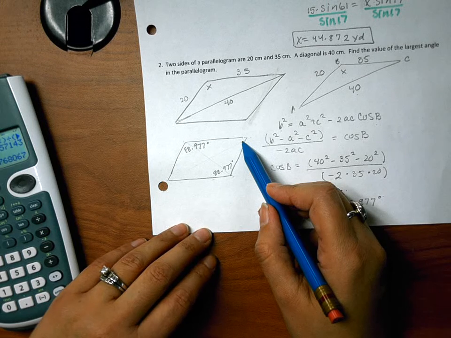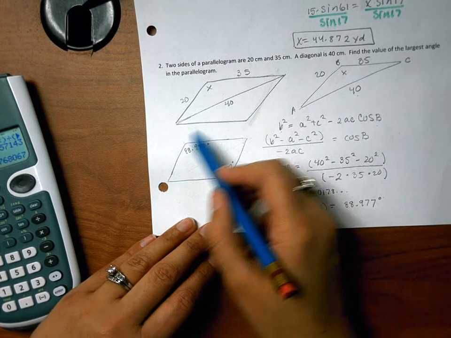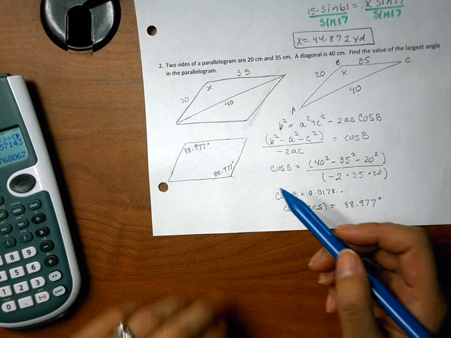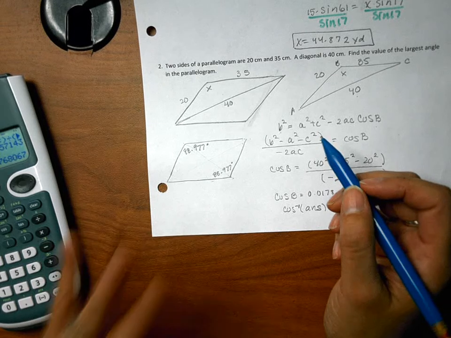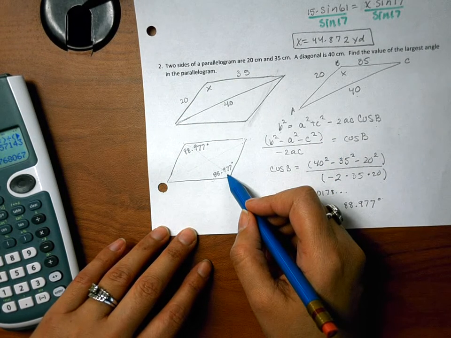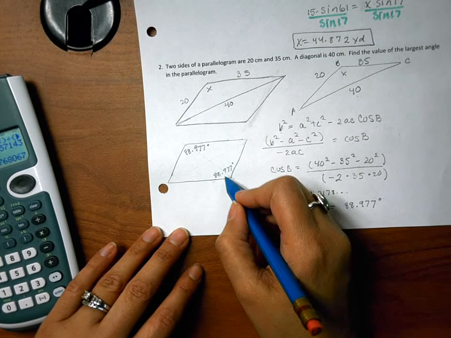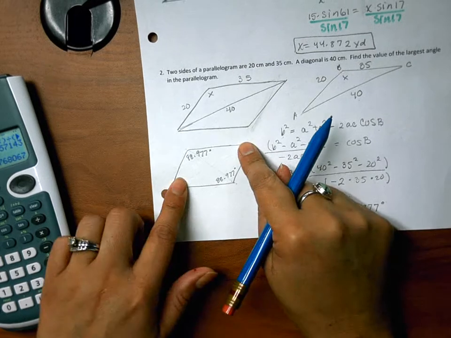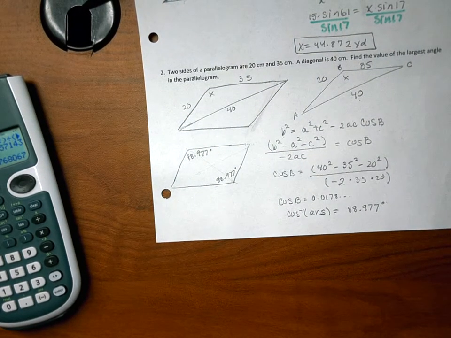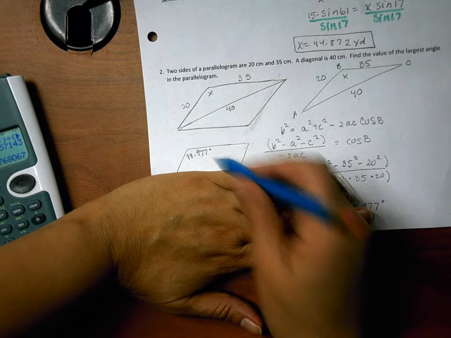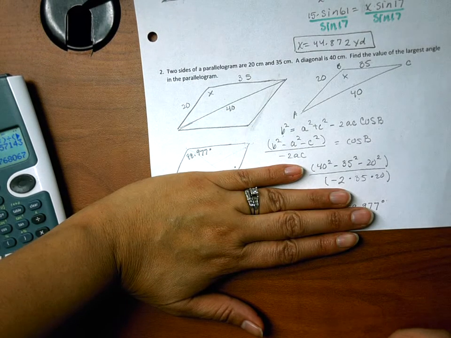This is what they do, I'm sorry. They cut it this way. They cut the 88.977 in half, and then they try to find this angle over here. Do not do that. First off, diagonals don't bisect angles in a parallelogram. In a rhombus, yes, not a parallelogram. Okay, so all you have to do is add these two, subtract from 360, and cut in half, because all four angles in here add up to 360, and those two are equal. So add them up, subtract from 360, and cut in half.